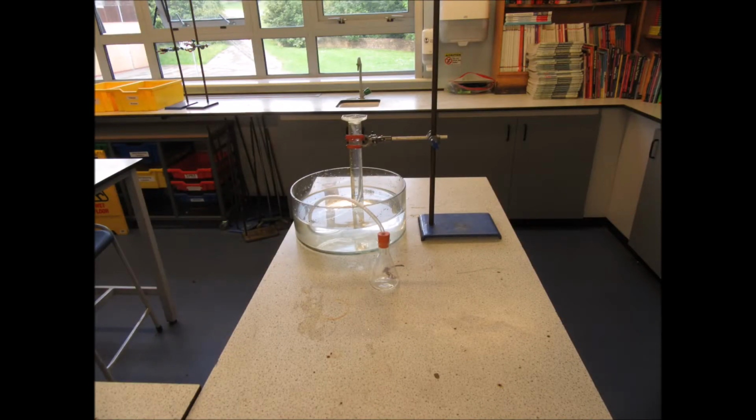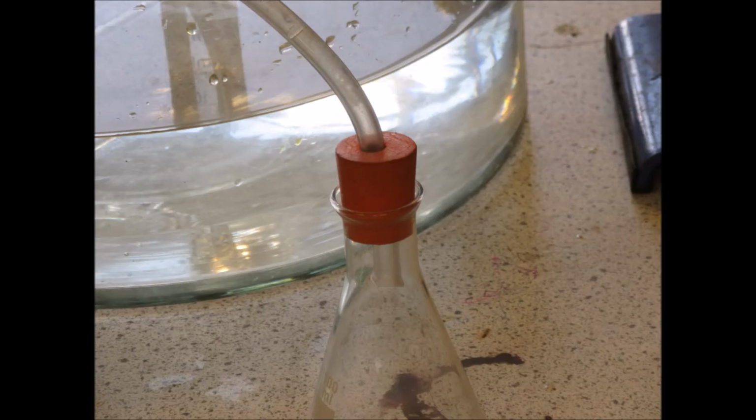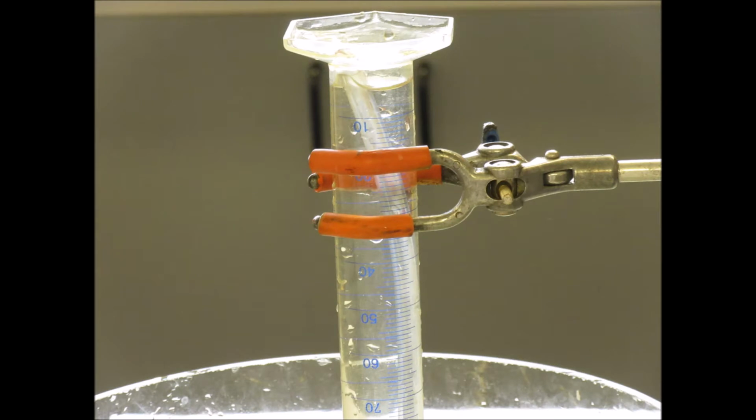Be prepared to write this down. Notice, the bung has been firmly pushed into the neck of the conical flask to prevent excess gas escapage. The measuring cylinder has been positioned upside down and has been securely clamped in place. And the delivery tube leads from the conical flask to the upturned measuring cylinder.